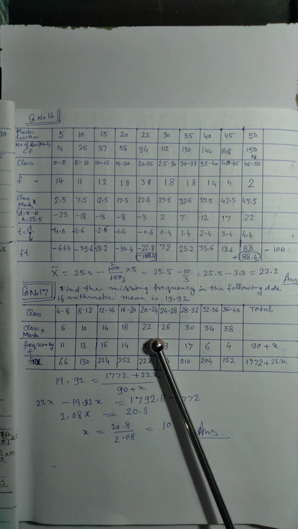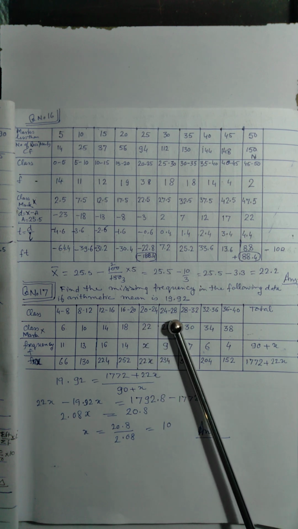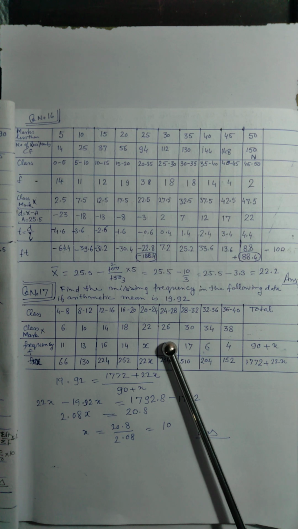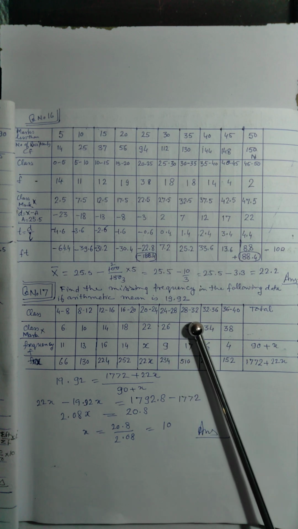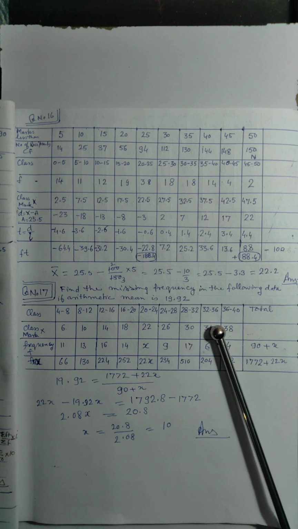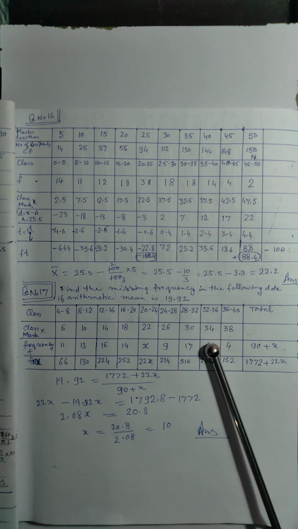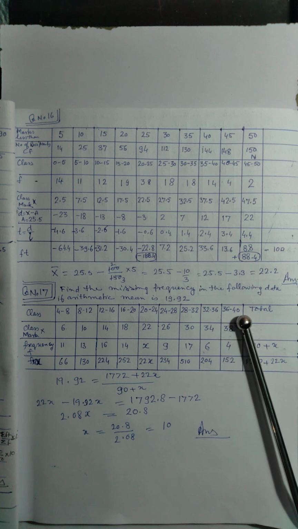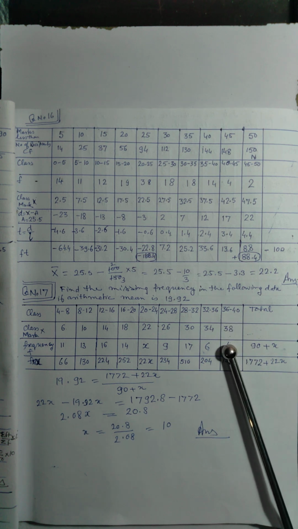20 plus 24 divided by 2, that is 22. 24 plus 28 divided by 2, that is 26. 28 plus 32 divided by 2, that is 30. 32 plus 36 divided by 2, that is 34. 36 plus 40 divided by 2, 38.